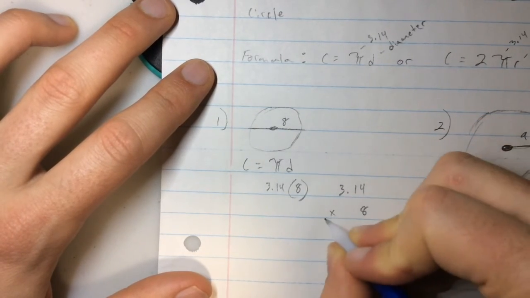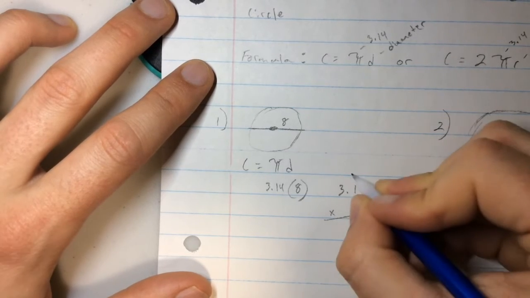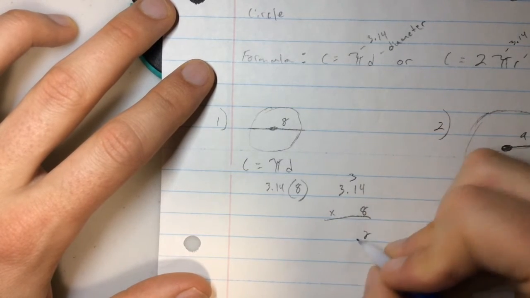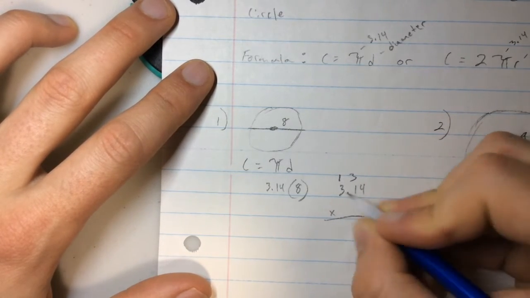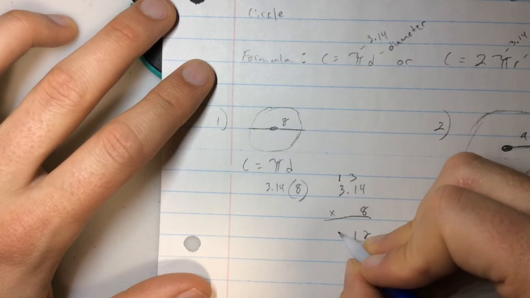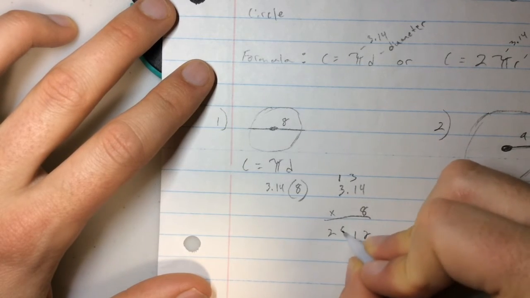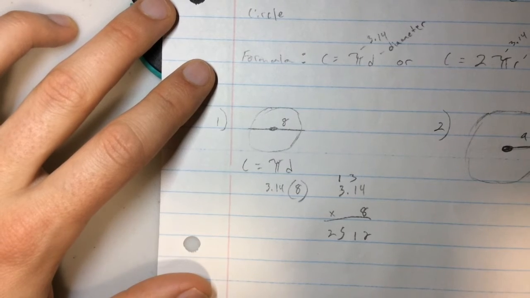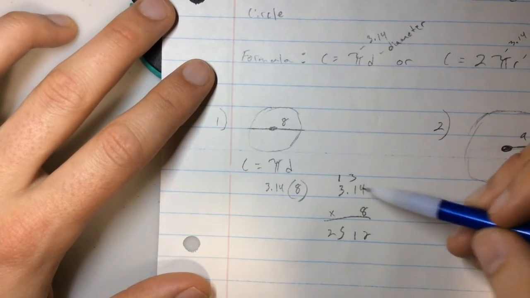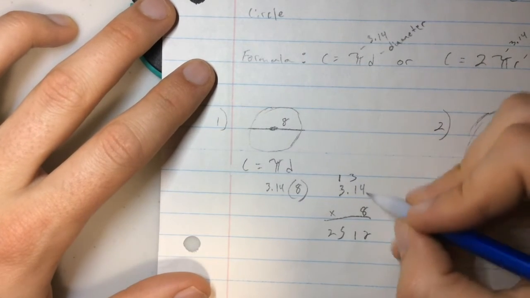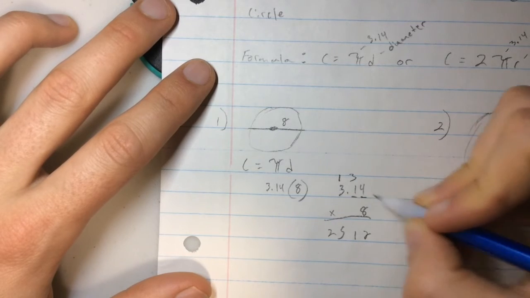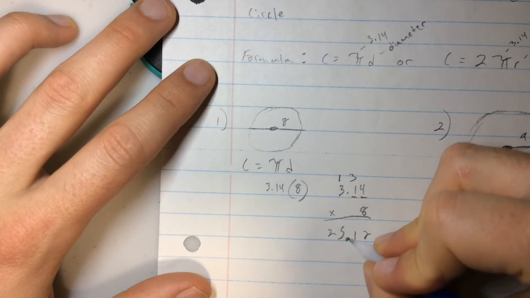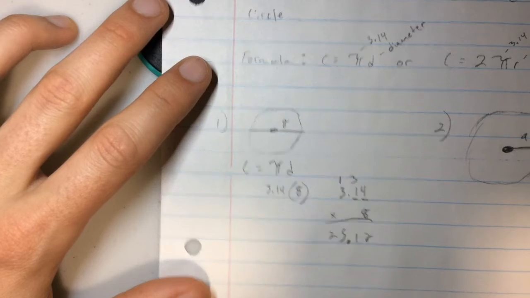3.14 times 8. 8 times 4 is 32. 8 times 1 plus 3 is going to be 11. Carry my 1. 8 times 3 is 24, plus 1 is 25. Now I've got to figure out, what do I do with my decimal? Whenever we're multiplying, we're going to count the number of spaces behind here, which is 2. And so my final answer is going to be 25.12.